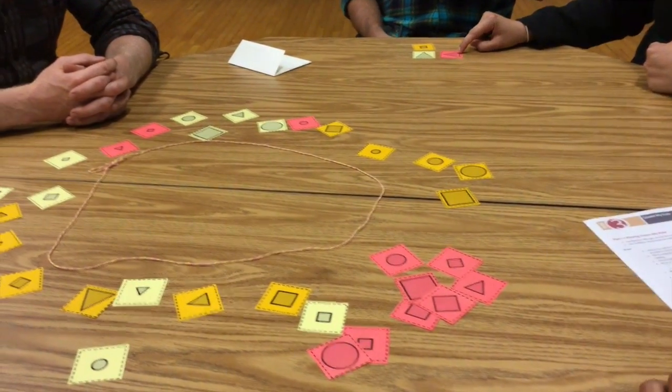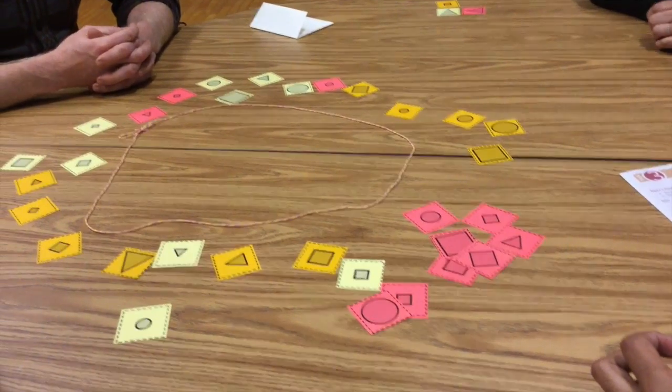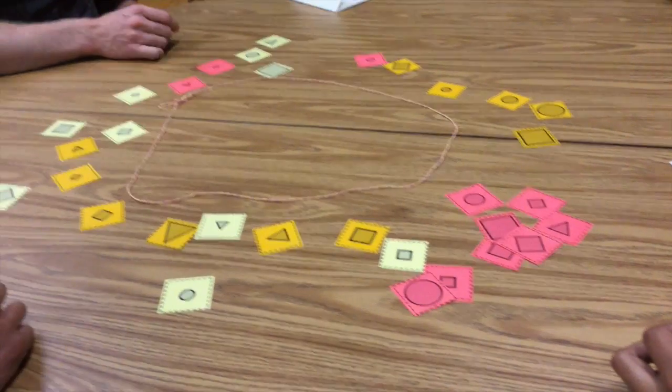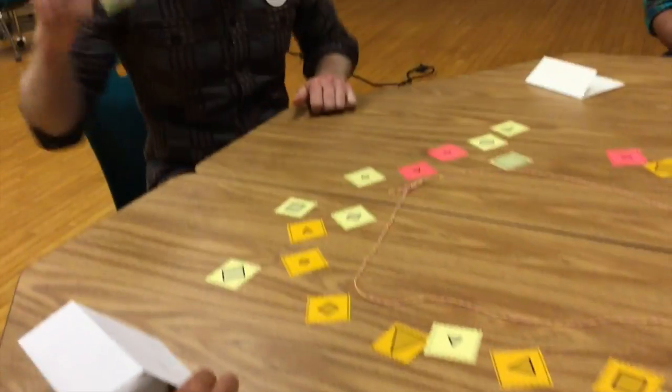Team, let's think about some things that they have in common and let's choose something different. None of those are circles. Let's try a circle. Does that match the rule? Does this match the rule? No.